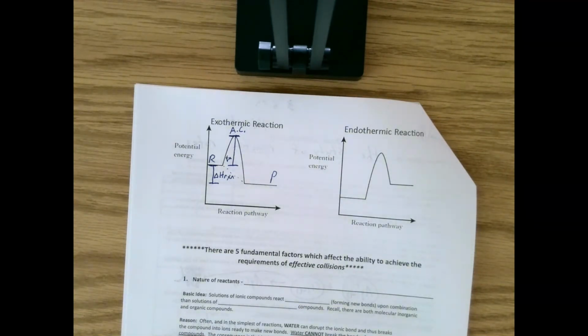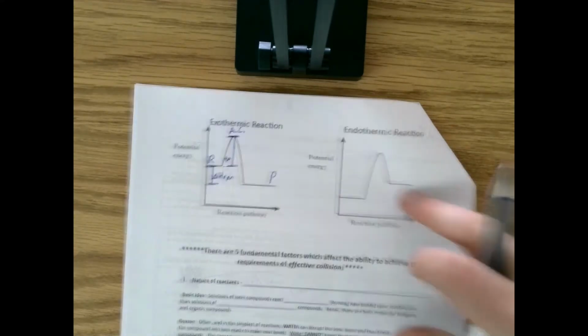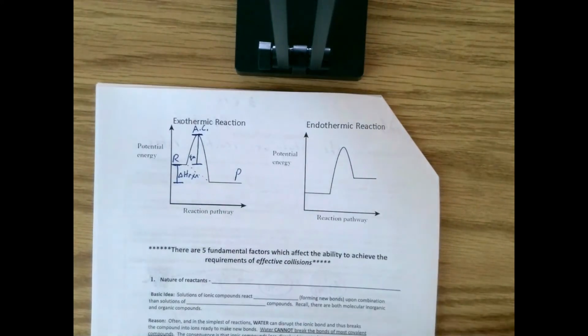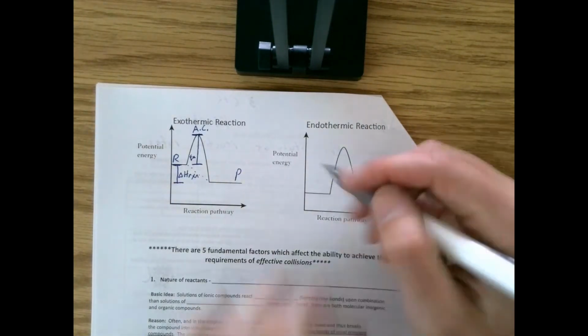So if there were numbers on the y-axis, could you tell me the actual activation energy? Yeah. Could you tell me the energy of the activated complex, and the reactants, and the products, all that good stuff? Yeah, just reading the graph. Go ahead and label this one. Label the endothermic chart. Reactants, products, activated complex, activation energy, and delta H of reaction.